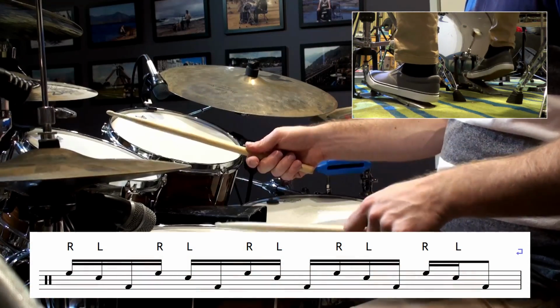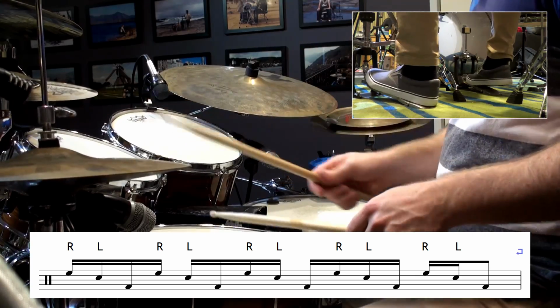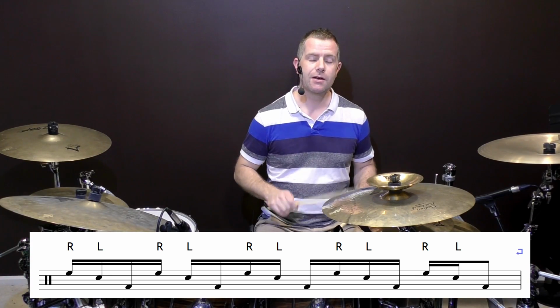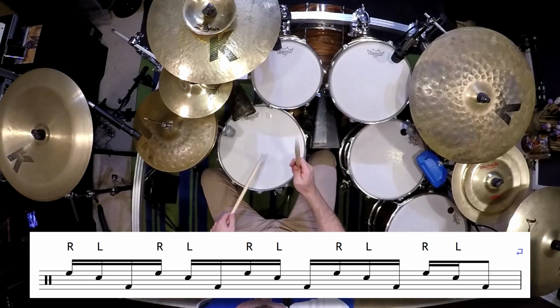Nice and slow. 1 e and a 2 e and a 3 e and a 4 e and a. Two, 3, 4. All right, and that's often how we play patterns of 3. We actually don't play them as triplets at all. We play them in context of 16th notes.